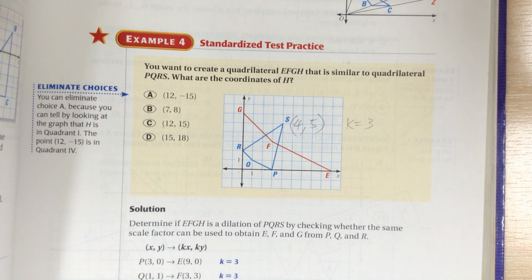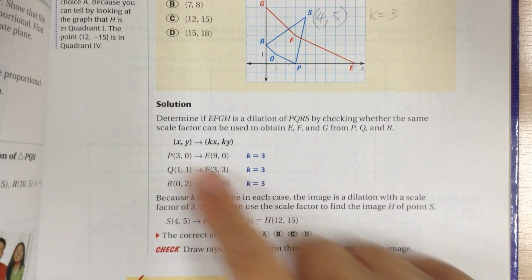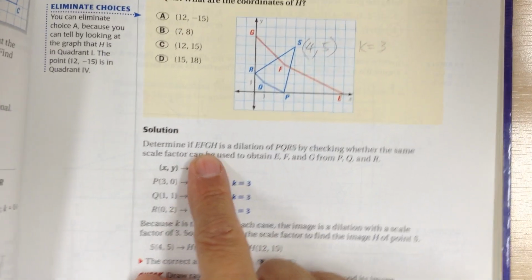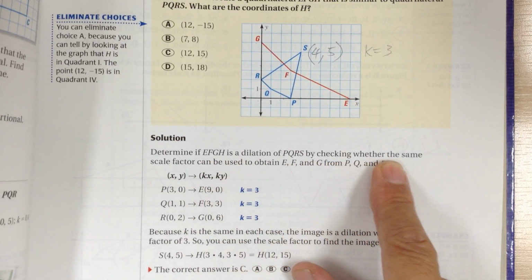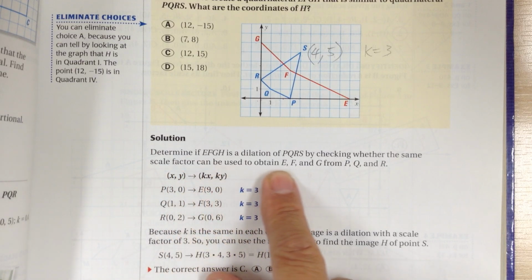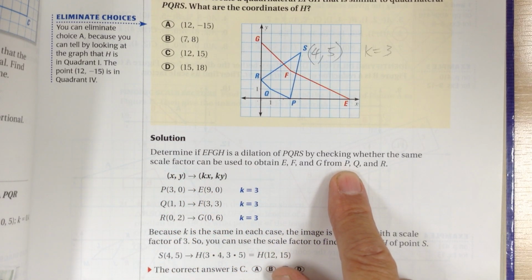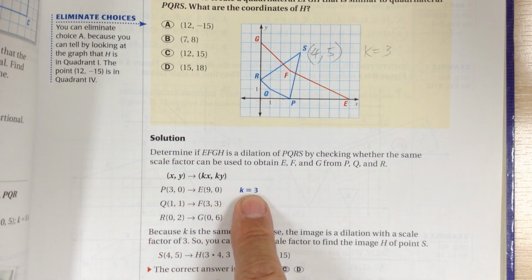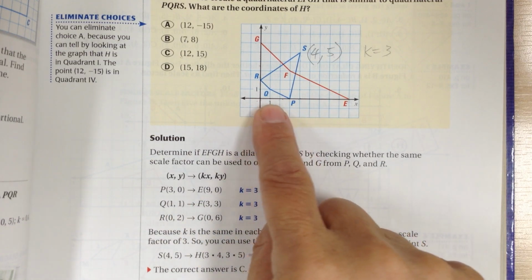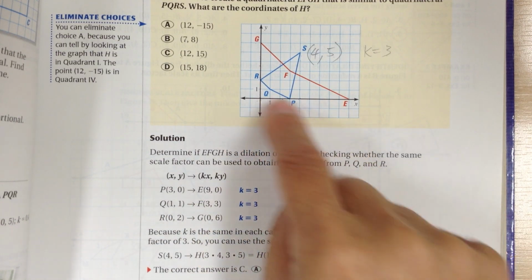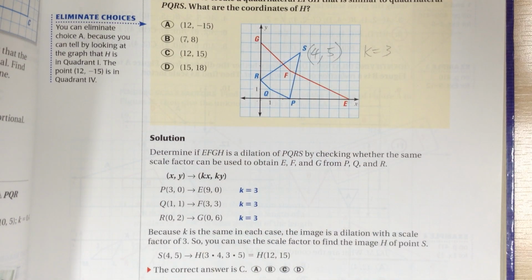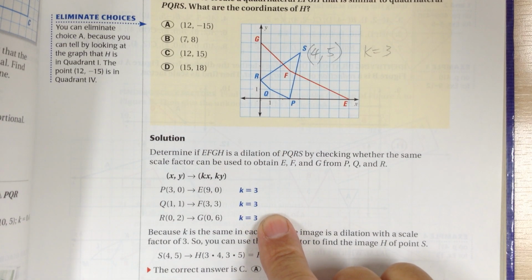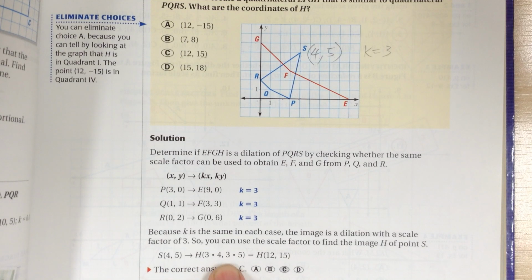Now again, the solution is down here. It says to determine if EFGH is a dilation of PQRS by checking whether the same scale factor can be used to obtain EFG from PQR. You can see that from here to here, k equals 3. But instead of using the coordinates, you can just count the squares for the distance. It's a lot quicker. After you find the scale factor equal to 3, we just multiply everything by 3. You get 12, 15. So the correct answer is C.